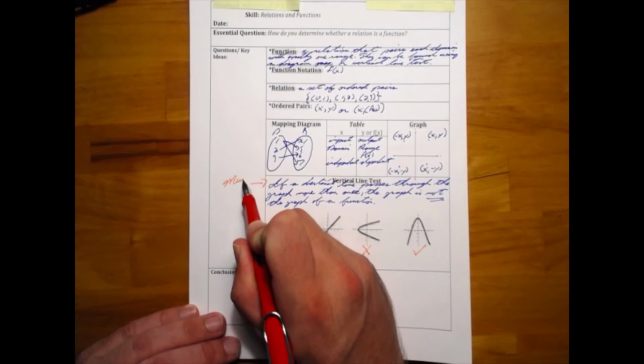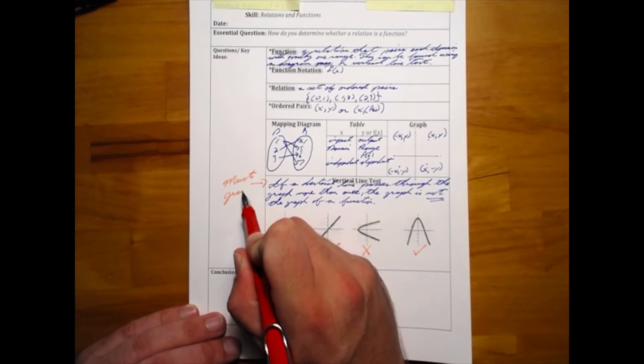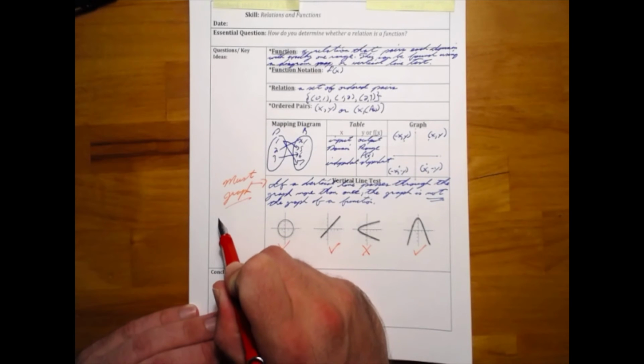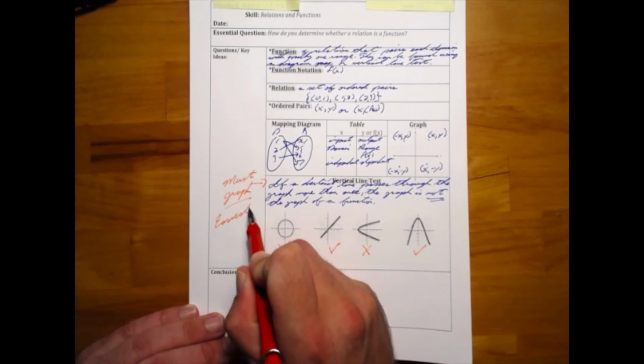We must graph in order to use the vertical line test. It is the easiest way for us to see if a relation is a function.